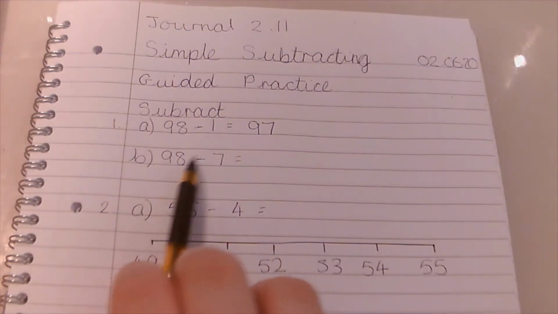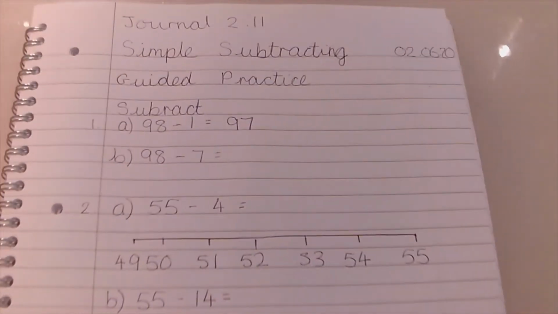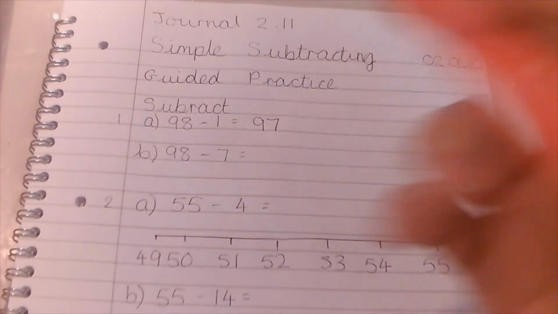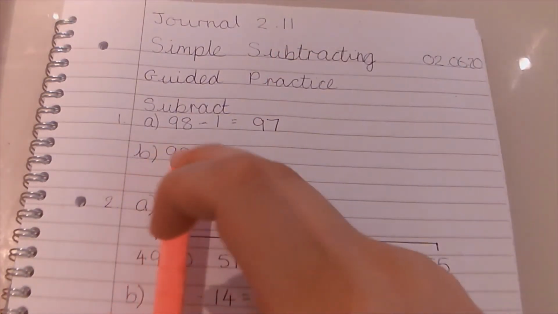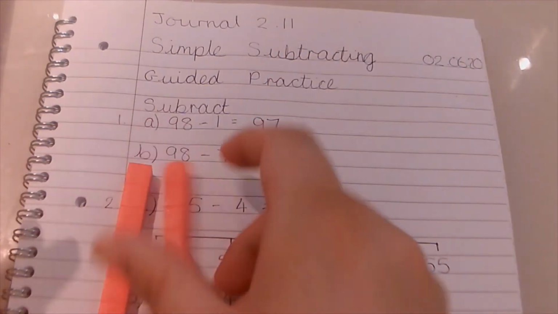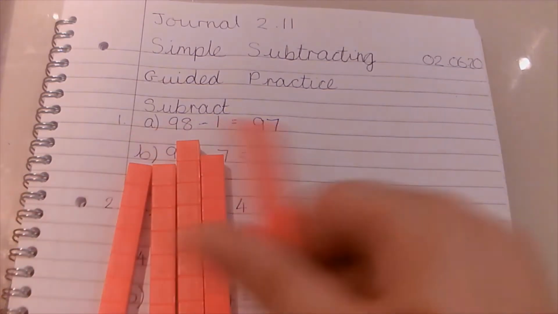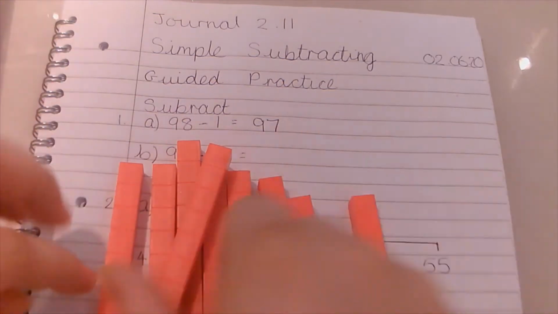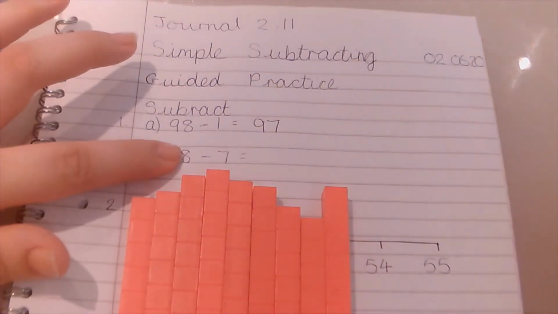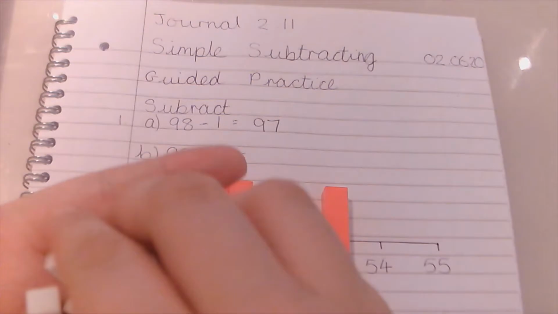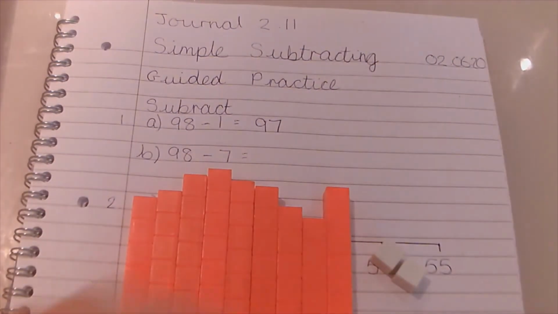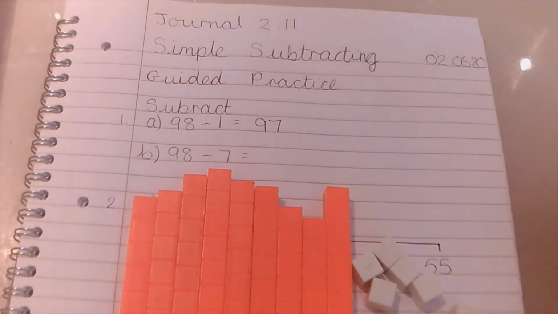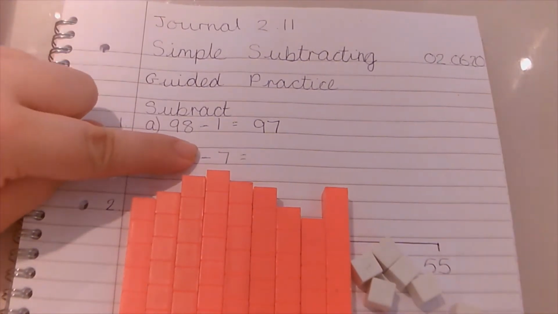Now if we look at 98 take away 7, I'm going to use base 10 for this one, just to show you one of the ways you can do it if you have base 10 in the house. So let's make 98. So 98 has 9 tens, so 1, 2, 3, 4, 5, 6, 7, 8, 9. So we have 9 tens and 8 ones. 1, 2, 3, 4, 5, 6, 7, 8. Now we're going to be subtracting or taking away 7.